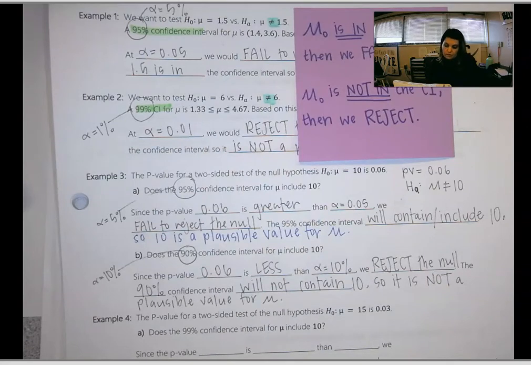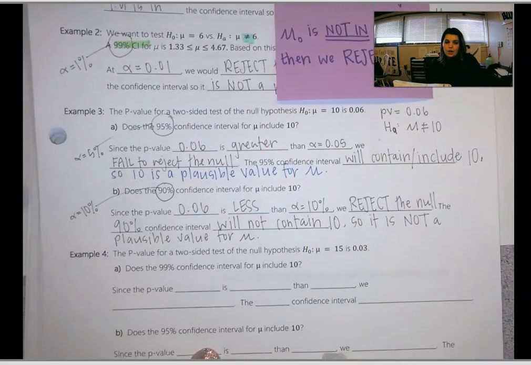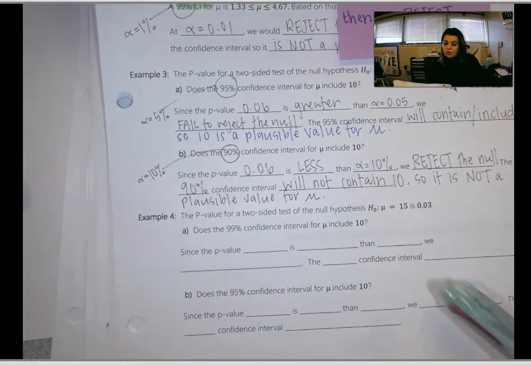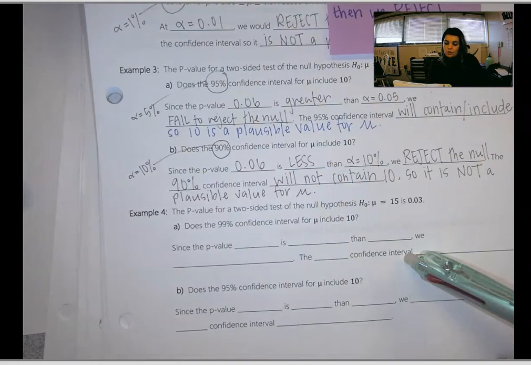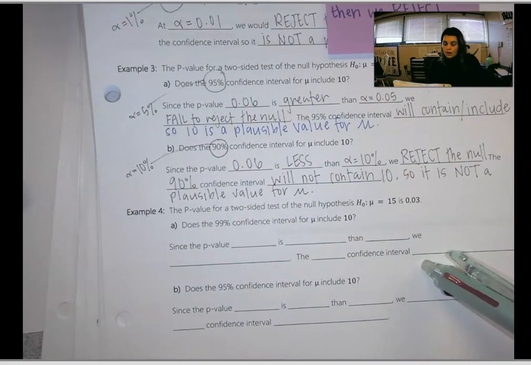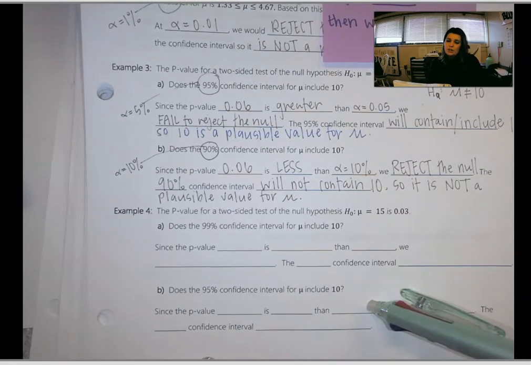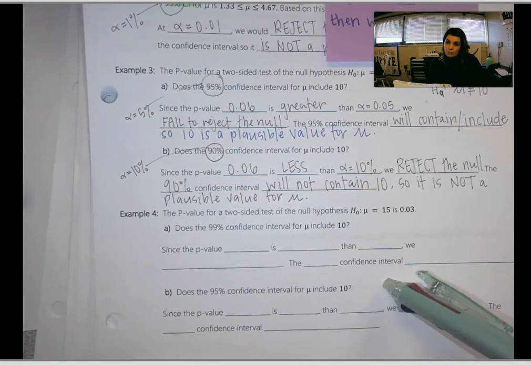Okay, now that we've gone through example 3, I want you to try example 4. So I want you to pause the video. You're going to have to pause the video in order to fill this out, and then let's check in. Really give it a try, please.